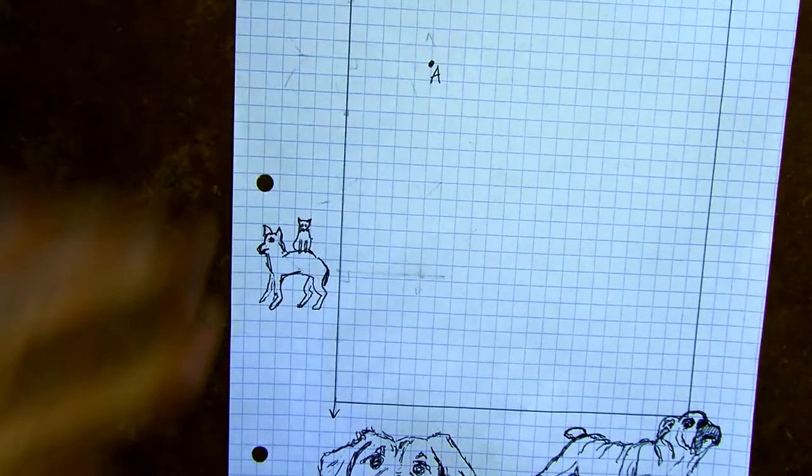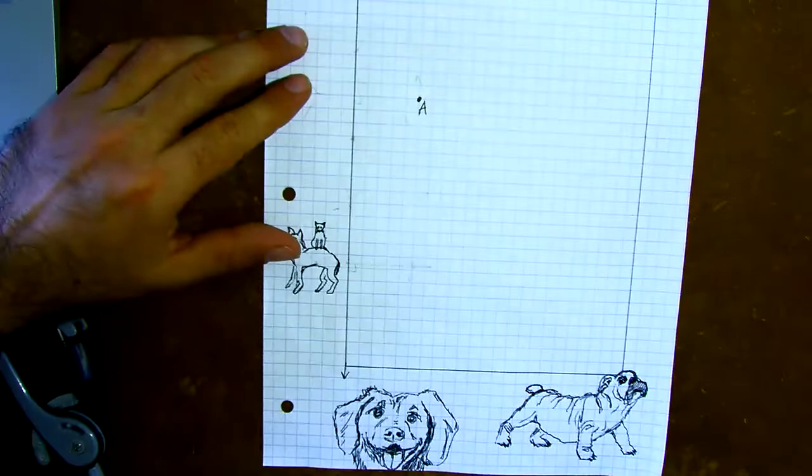Right. Next, we got the dog pool. We got the dogs ready to swim.